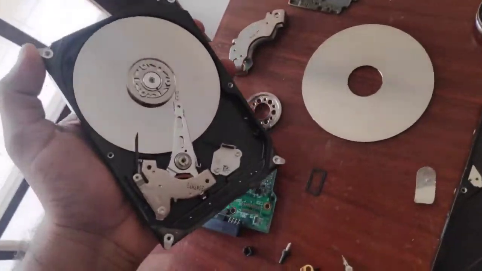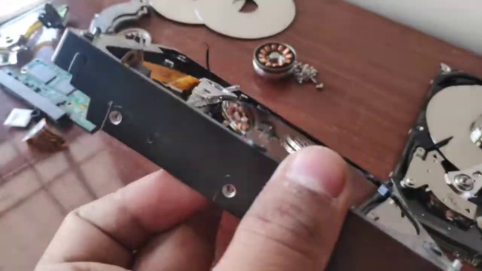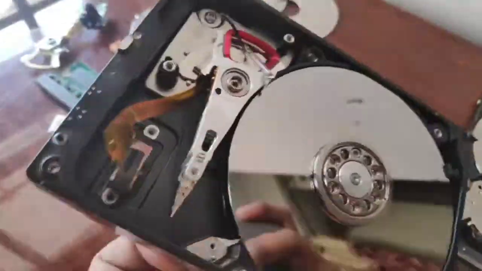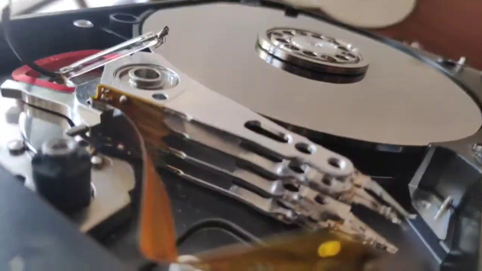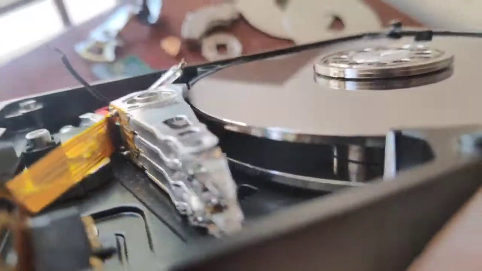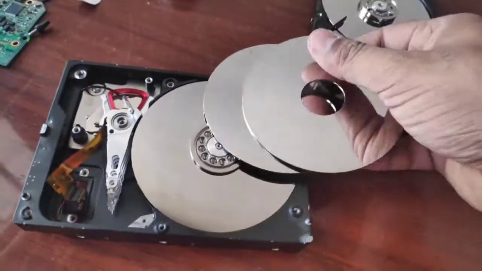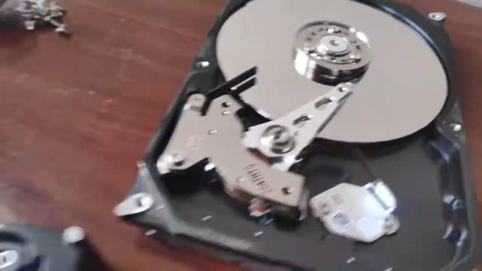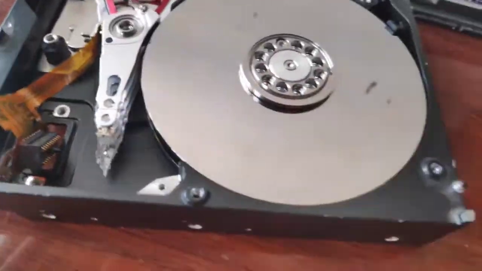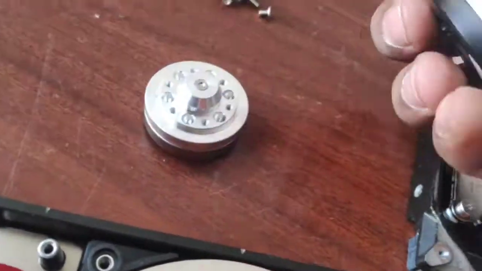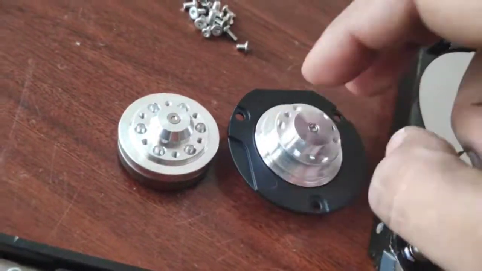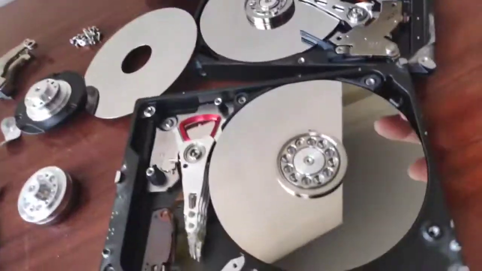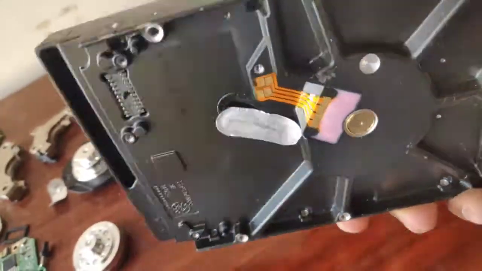Before you go, you must know about a 2 terabyte hard disk. I have a 2 terabyte hard disk in front of you. You can see it has 2 disks in which your data is saved. Along with the size, changes are also made in the spindle motor. Some are small and some are big. Let's open its arm.